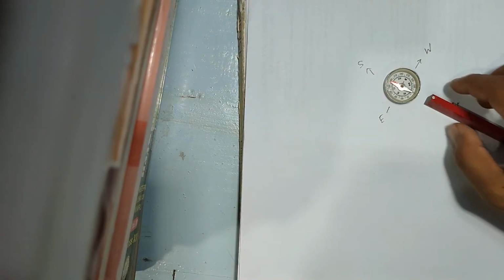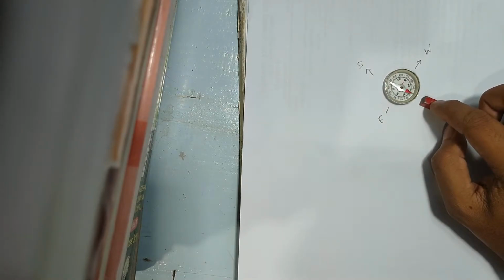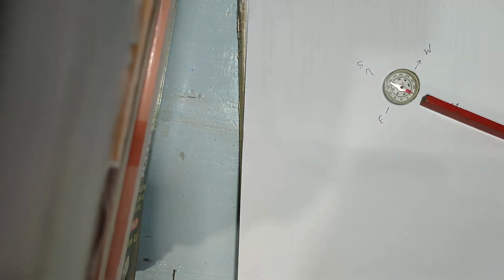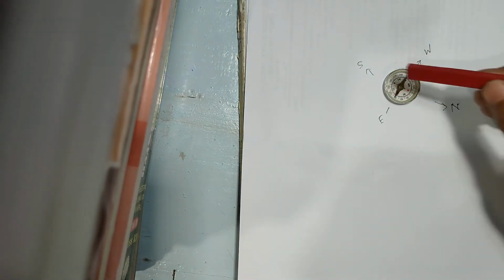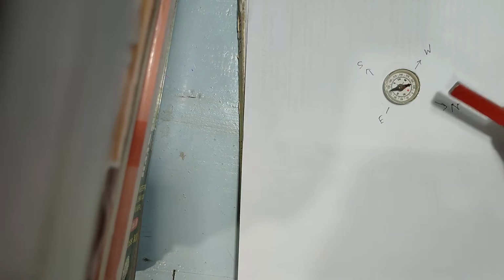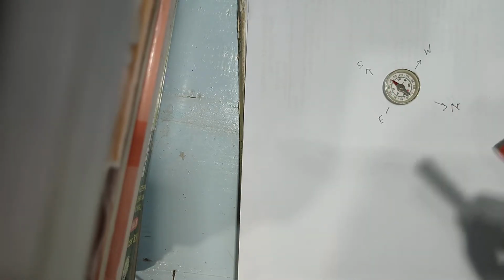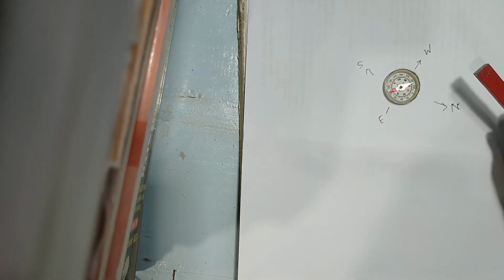A similar thing can be seen in the opposite direction. If I bring it this side, you see here, this is the south pole of the bar magnet, and this red marked side is the north pole of the needle of the compass. So they are attracting each other. If I bring it, you see this side is going that side, means like poles repel each other, and unlike poles attract each other. So you have seen that any magnetic material, when brought near to any compass needle, deflects. We can see the deflection in the compass.